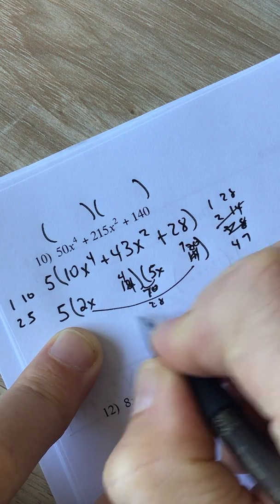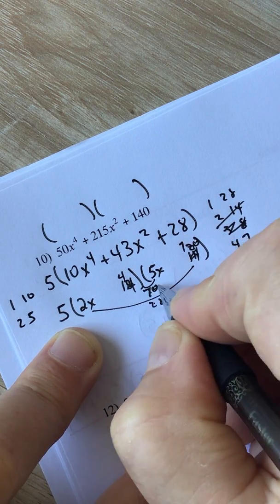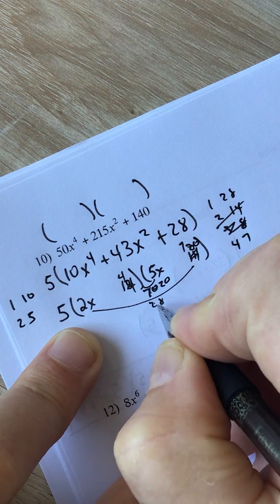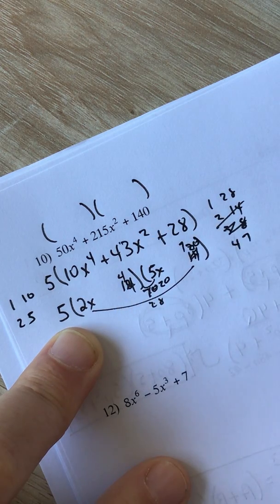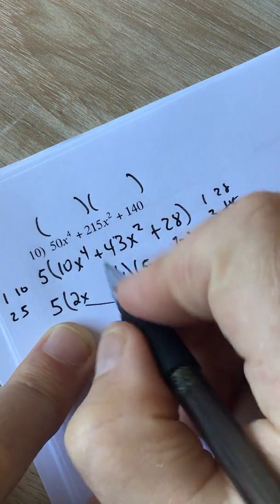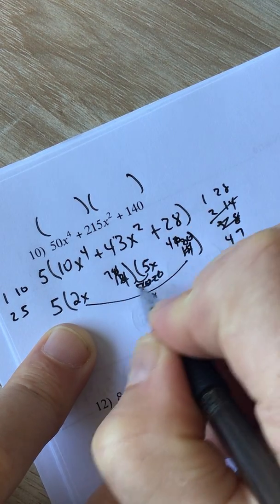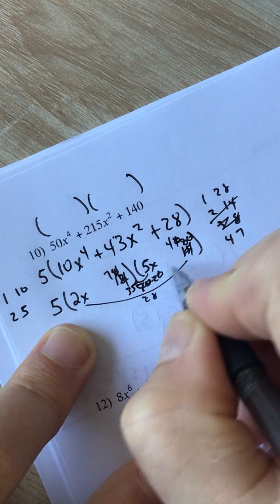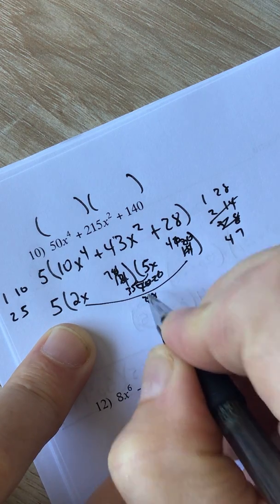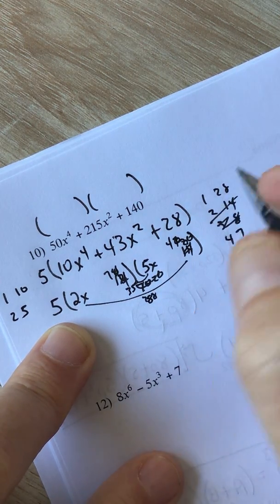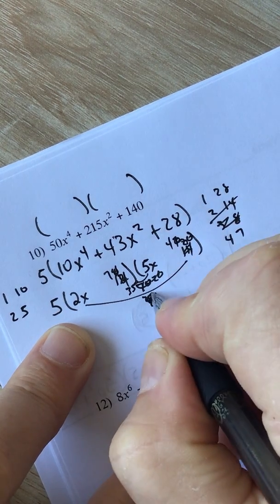2 times 7 is 14... 4 times 5 is 20. 20 and 28, not quite 43. If I go the other way, 7 and 4. This makes 35. 2 times 4 is 8. 35 and, okay, 35 and 8 will make it.